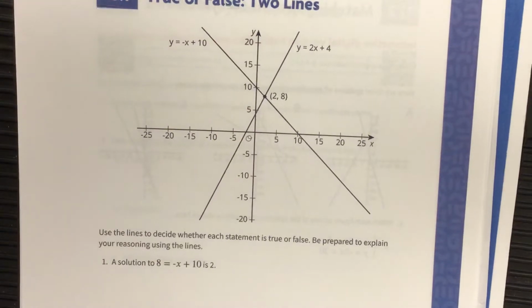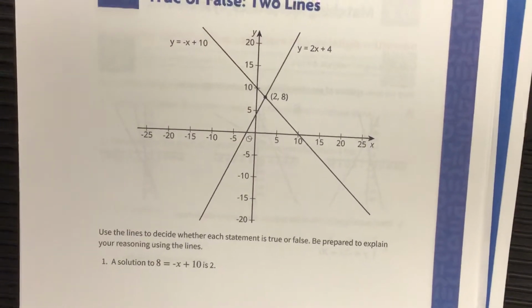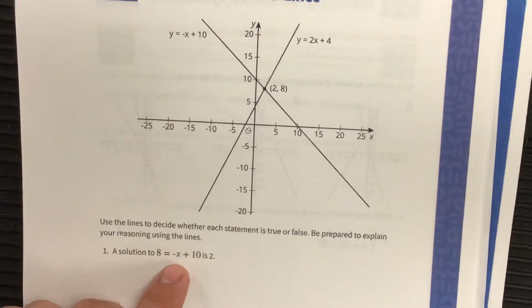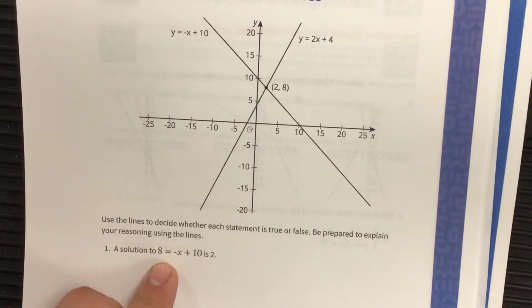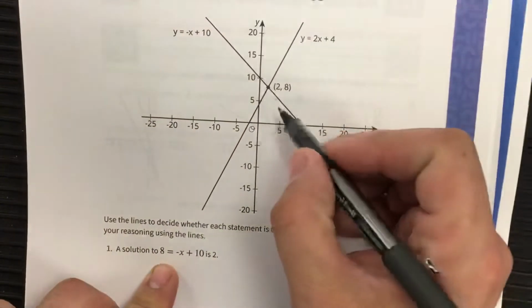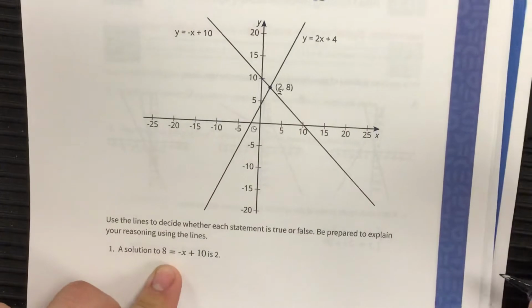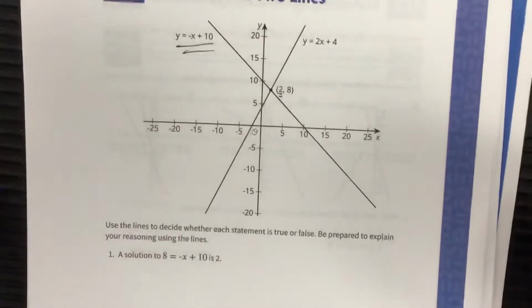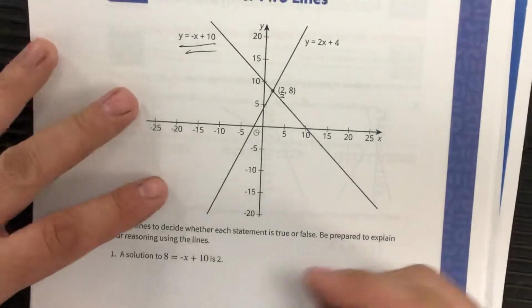All right, first question. A solution to 8 equals negative x plus 10 is 2. True. Well, does 2 make that true? Is negative 2 plus 10 8? Yeah, the other thing to do is to see that it shows you right there. Here's the line. It's on the line. So it's got to be true.